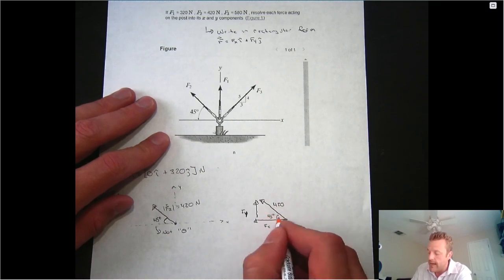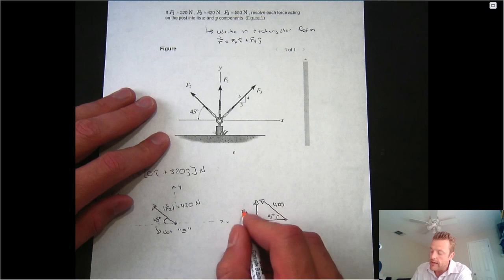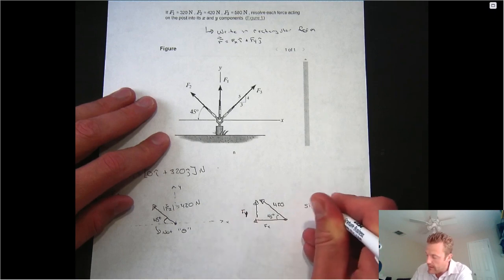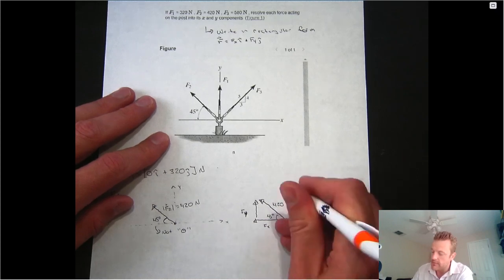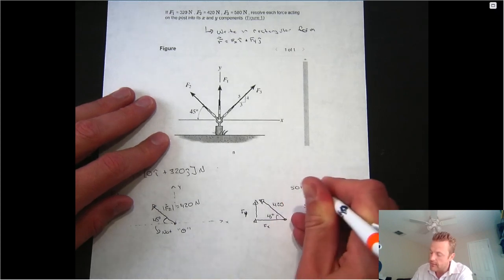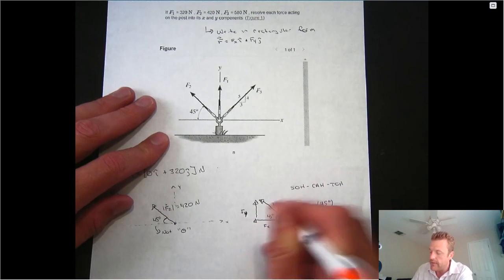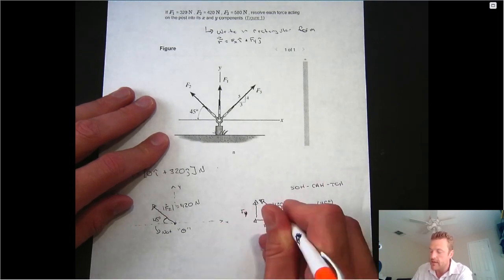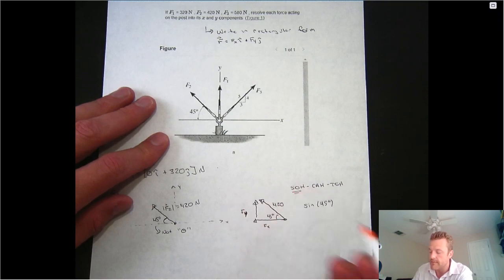Well, notice relative to the angle that I know, the y component is opposite. So I could say that the sine of 45, and again, the reason that I chose to use sine is relating back to SOHCAHTOA. For the angle that I knew, the 45-degree angle, the side length in question was opposite, and I know the hypotenuse. So I chose to use the sine function.